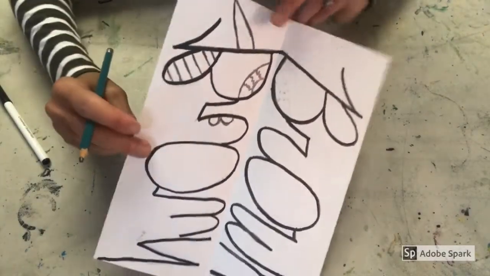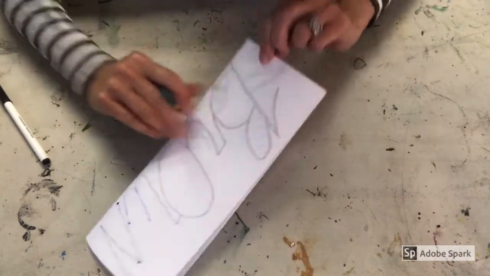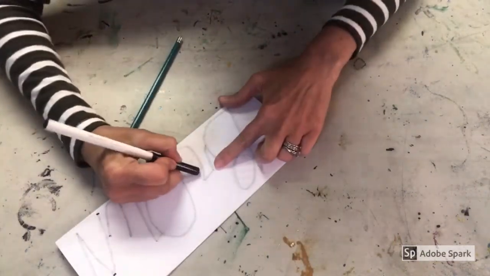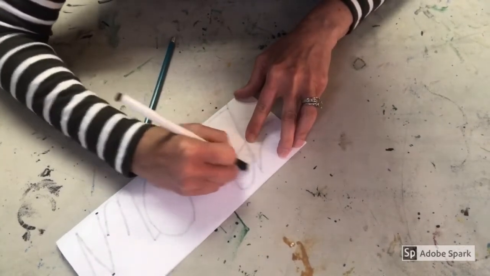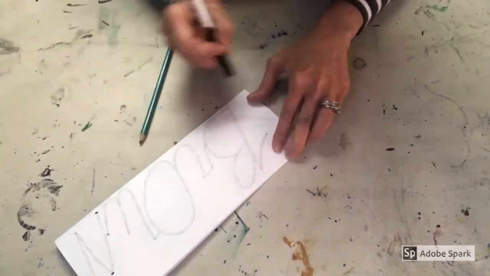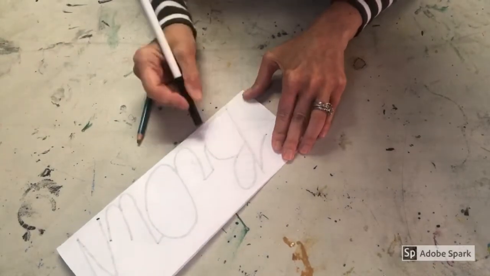So you're just going to refold that paper and then take the pen again and rub those new features that you've started to add in the same way, just like this. And you're going to keep going until you have a design that you're happy with.